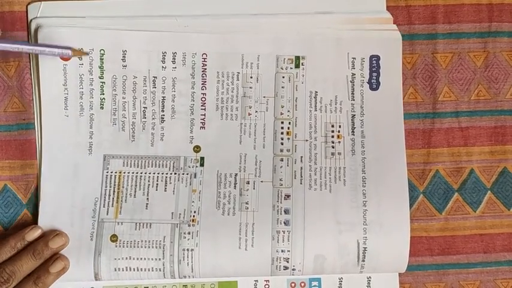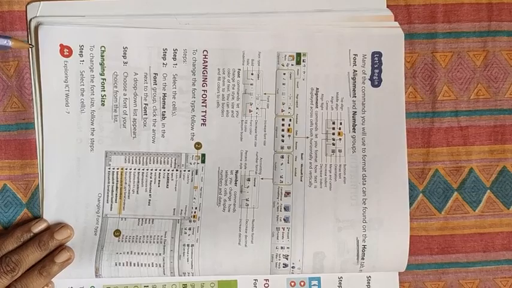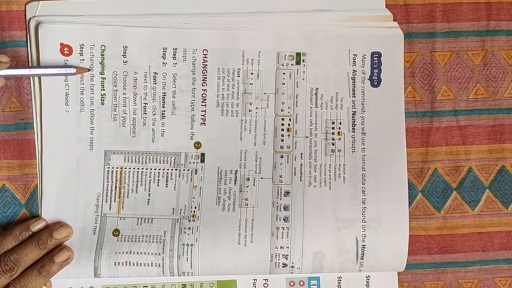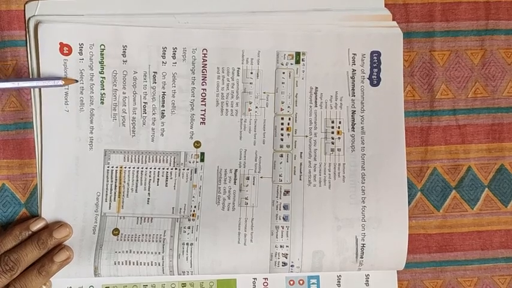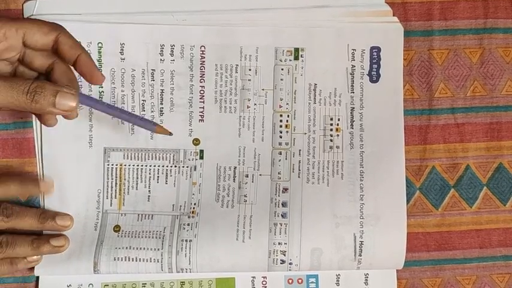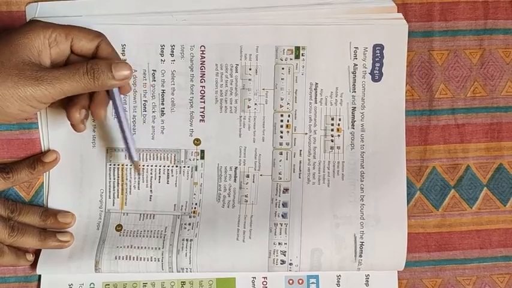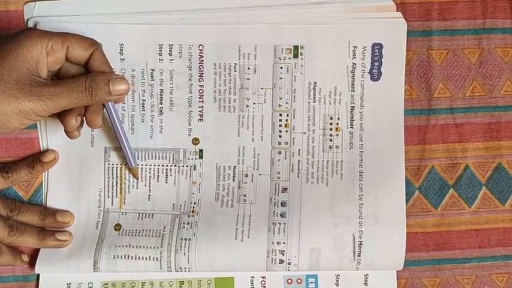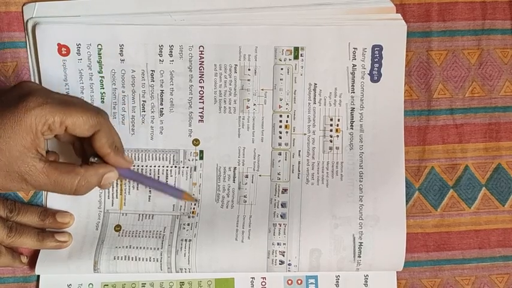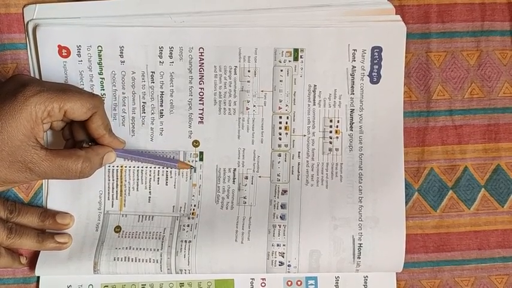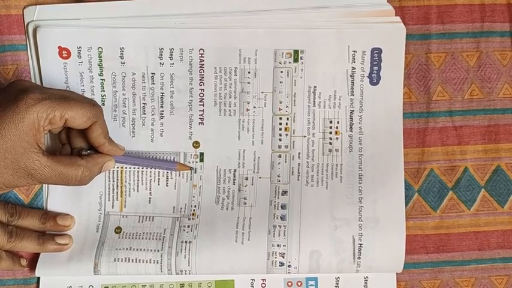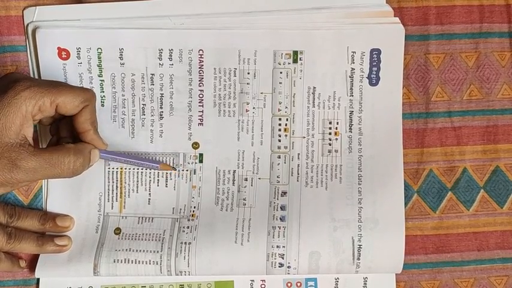Okay. Now changing font size. To change the font size, follow these steps. Select the cell. You can see this is all your font types. Okay, whichever font type you want, you can choose from here. And Calibri is your default font. Okay, font type, not size.